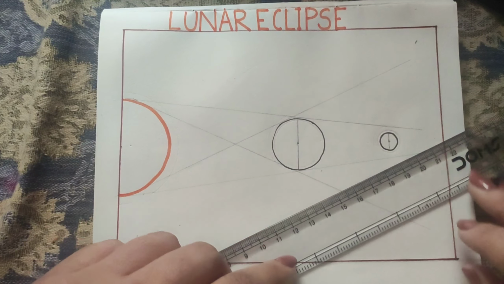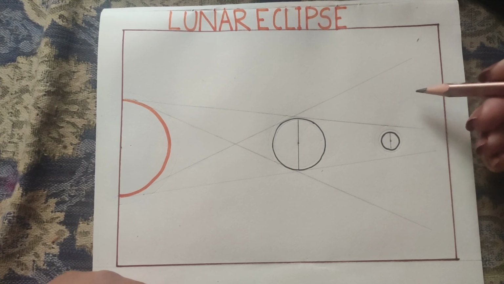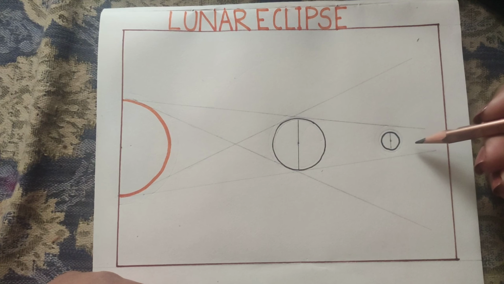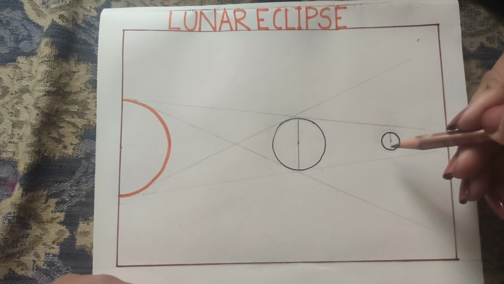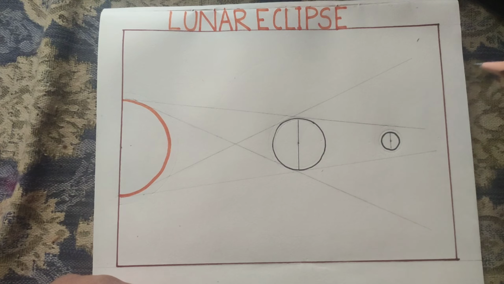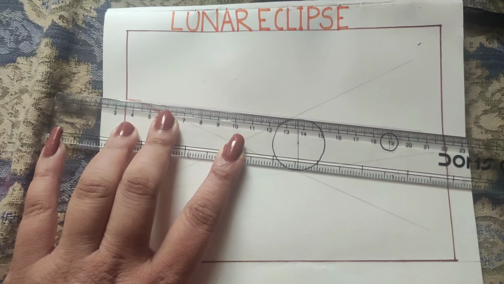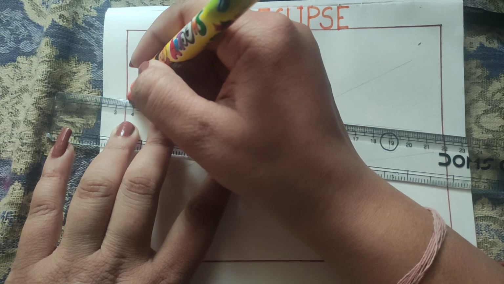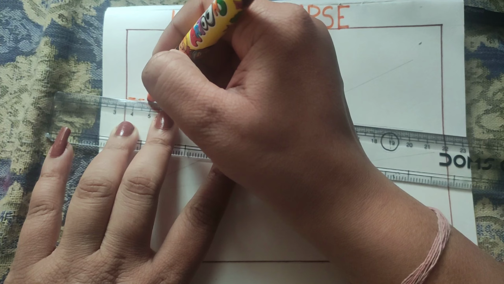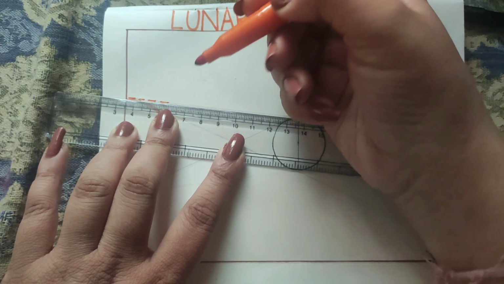You can see, this is the penumbra portion. This is the umbra portion, which means that in this place, if the moon is there, the moon is not visible from Earth. So now let us put the arrows over here. Now I'm going to draw the lines with the help of my color pen. If you don't want to draw the lines with a color pen, not a problem.